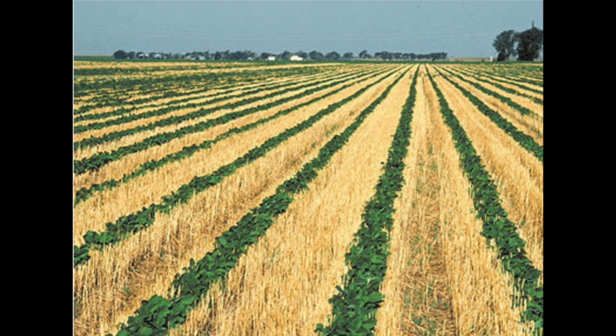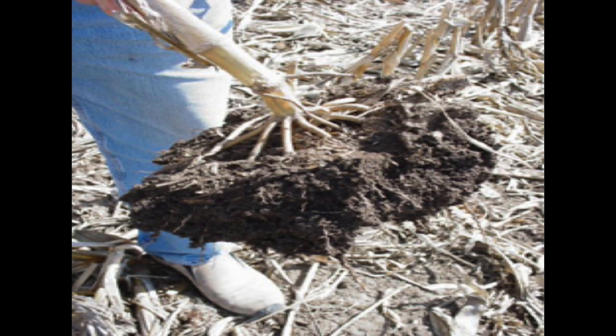Another way to protect the land is by no-till farming. In no-till farming, the root structure of the previous year's crops helps hold the soil together and prevent erosion. This picture shows roots from the year prior in a no-till field, and how it helps hold the soil together.